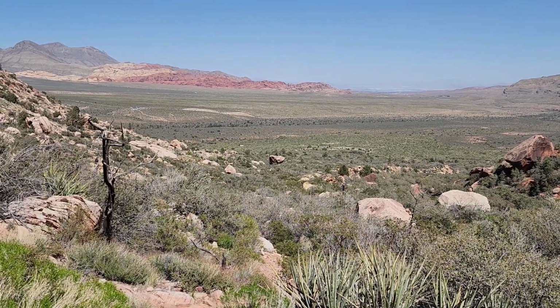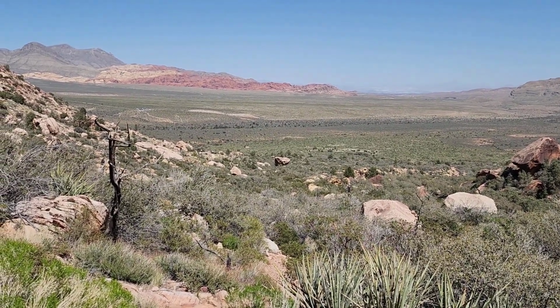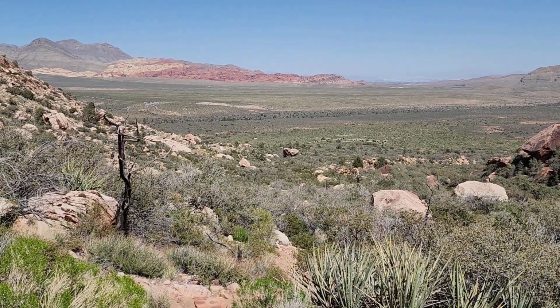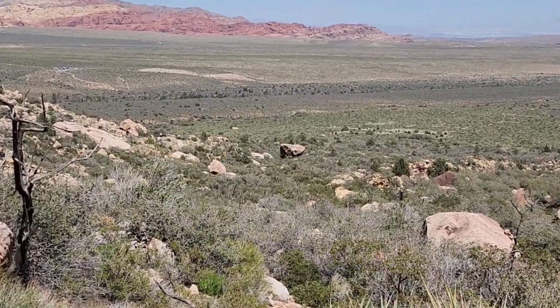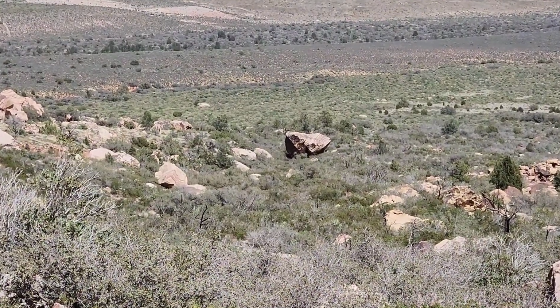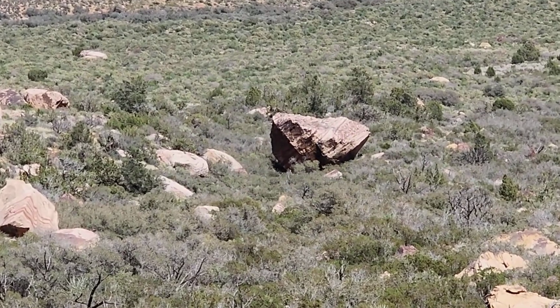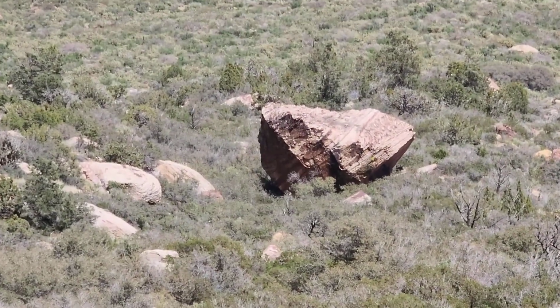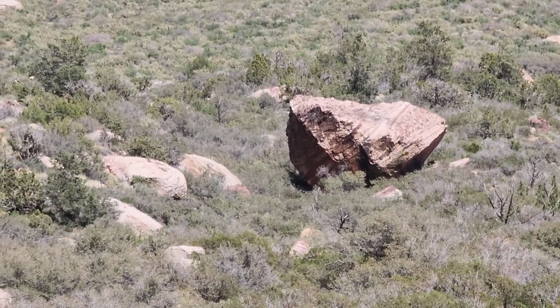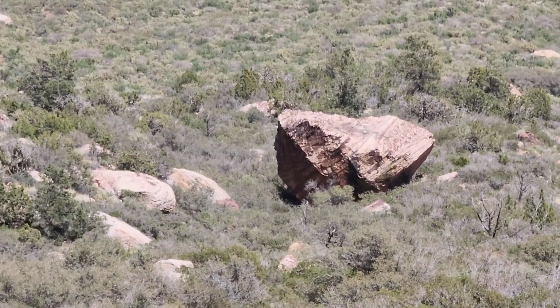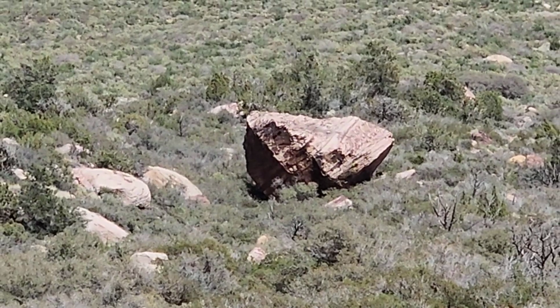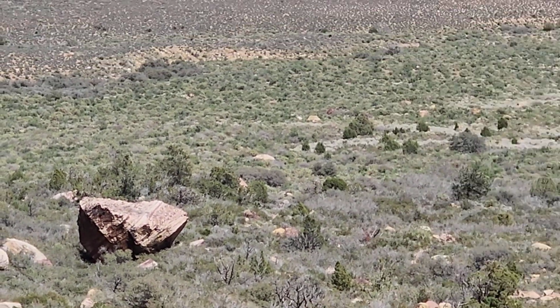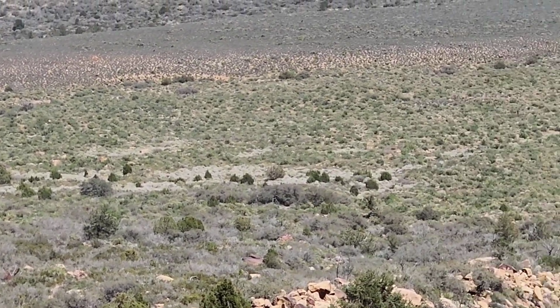Okay, this is what I mean by that Juniper Canyon landmark boulder. Take a look. We skirt around the left side of that boulder, and then we're going to hit the knoll trail, take a right, and then head down the Arnite Trail.